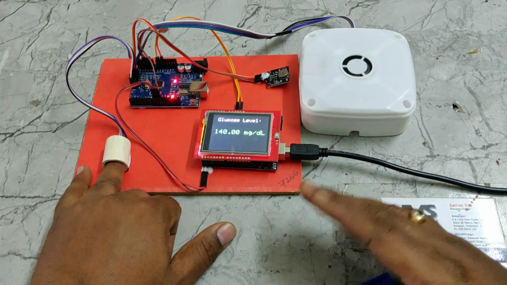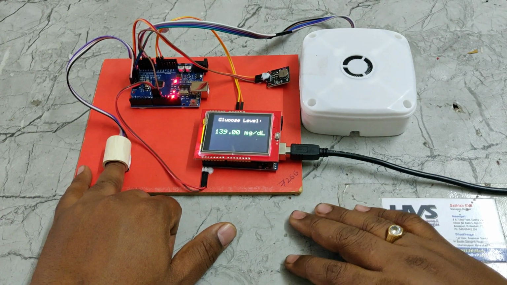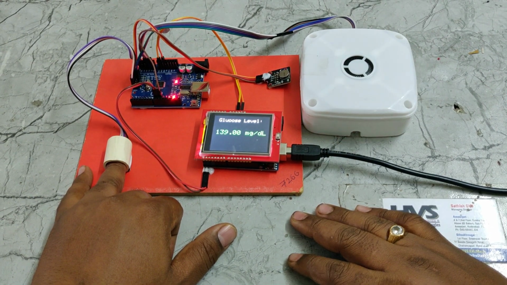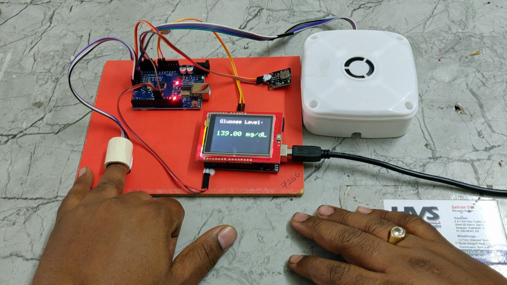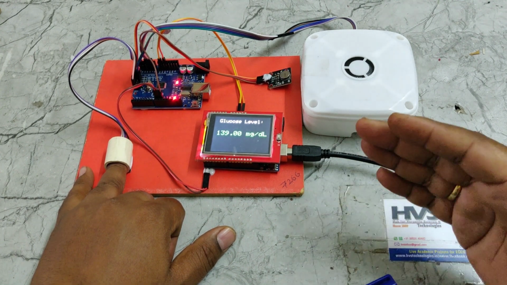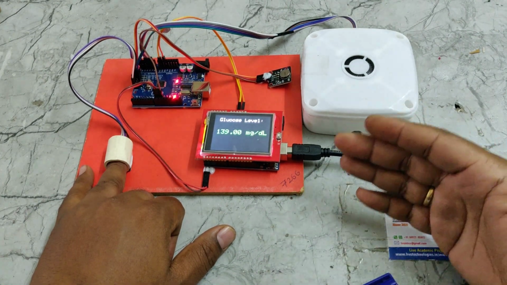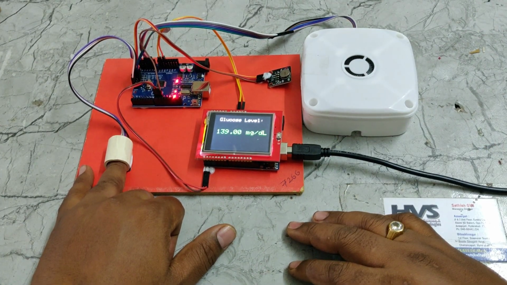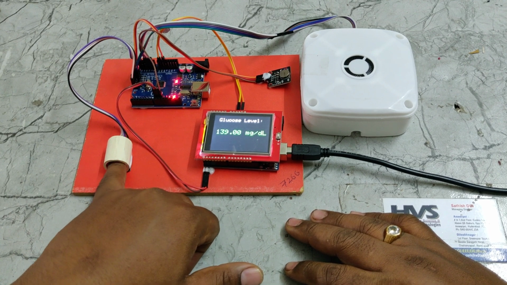It's not changing much from the previous reading, which was 139, and now 140. The glucose level is normal. Actually my glucose levels are around 119, 100, 110. As the time is now around 4:30 a.m., that's why the so-called glucose levels have shot up.